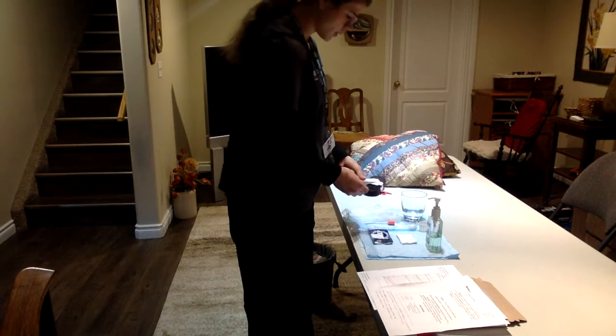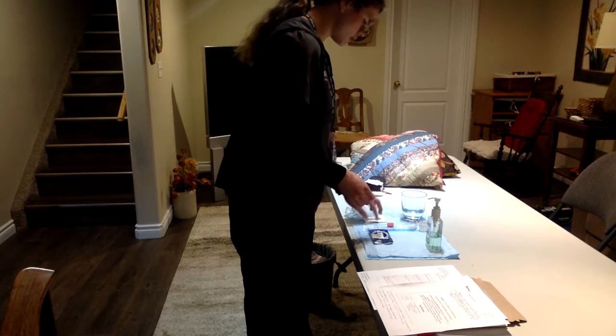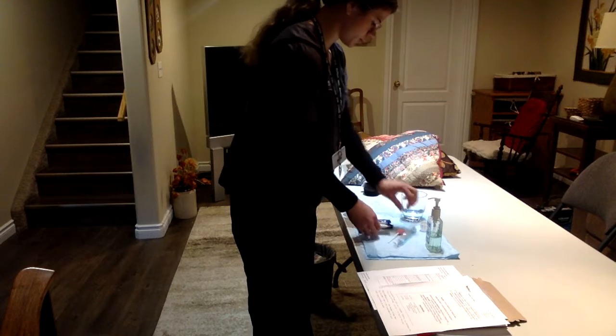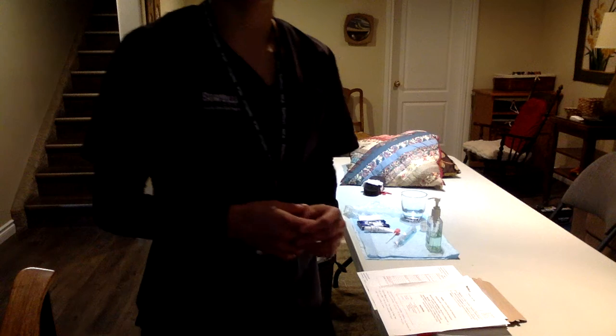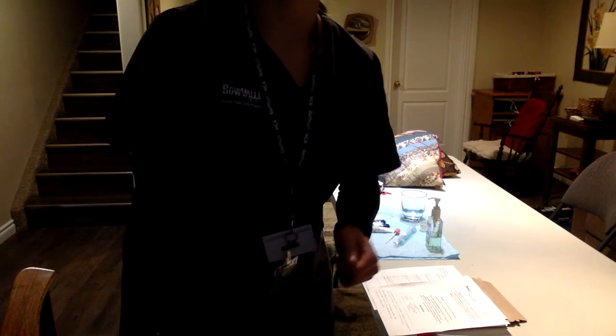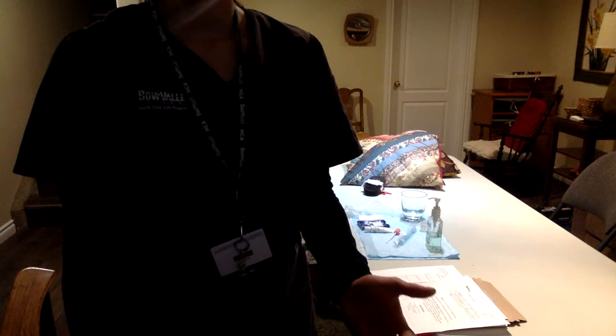So here I can go ahead and get my gloves, my gauze, my medications all ready to go. And I'm doing these to ensure that I have the right client, the right medication, the right dose, the right route, the right time, the right day, the right reason, the right expiry date.